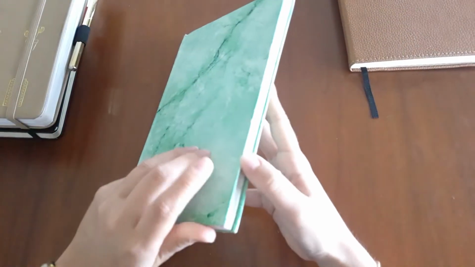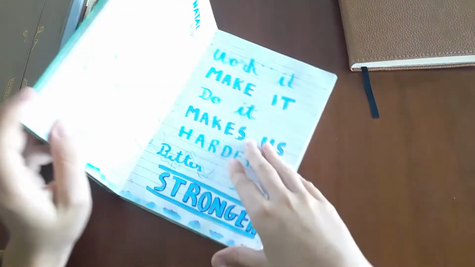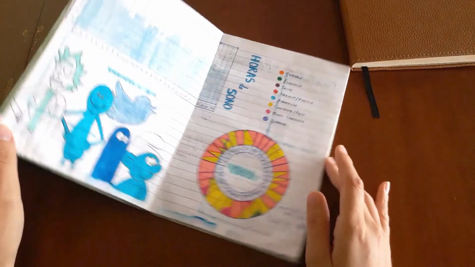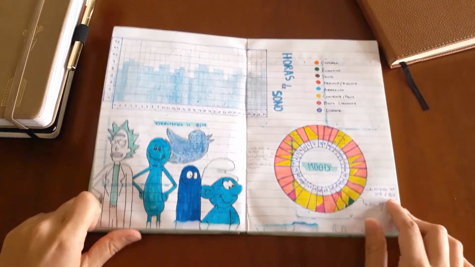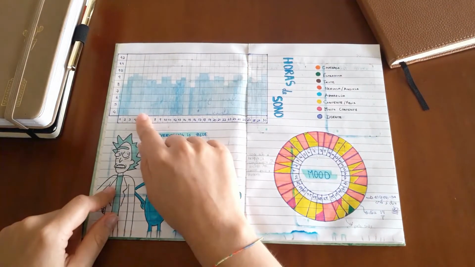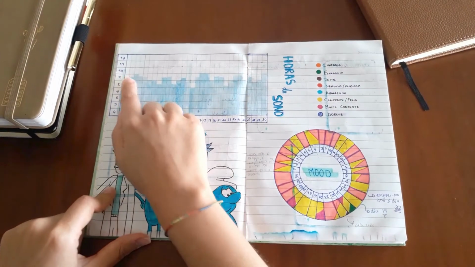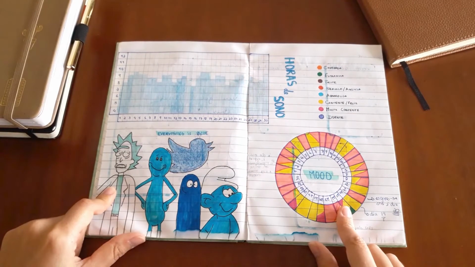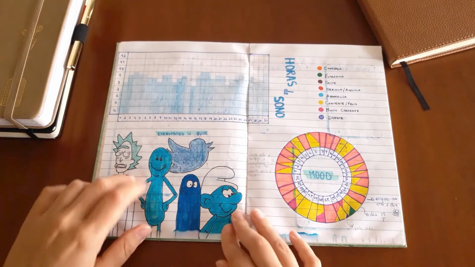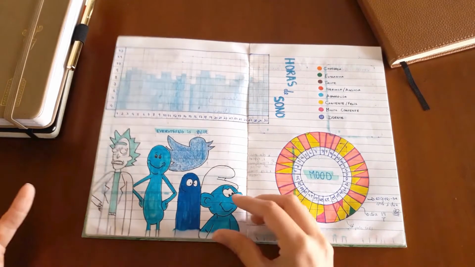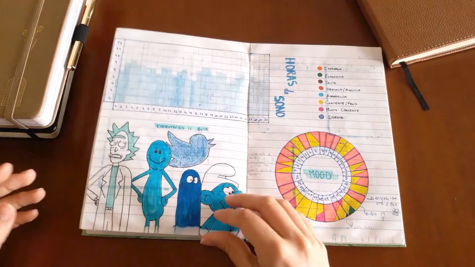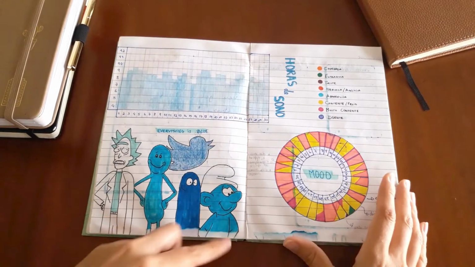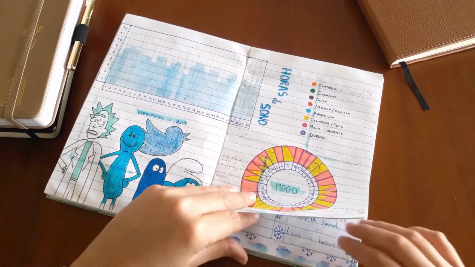And here in this other bullet journal, this is my first bullet journal. So yeah, here I had the hours of sleep. So I painted how many hours I slept, and this is a circular mood tracker. This is just a drawing of blue things. I think this theme was blue or something. So Rick and Morty and Smurfs and whatever.